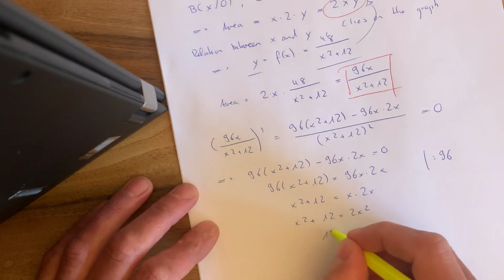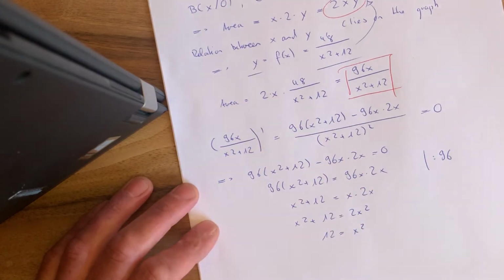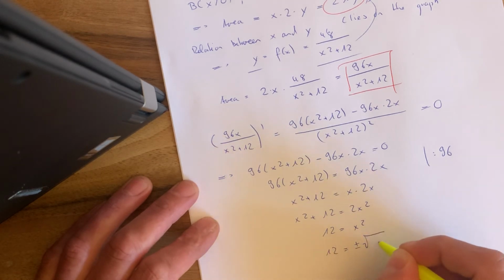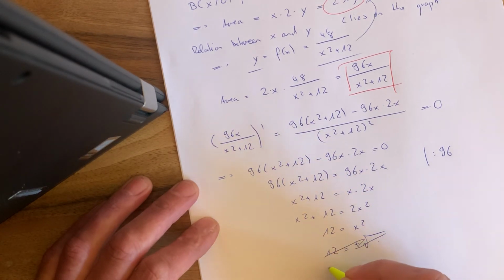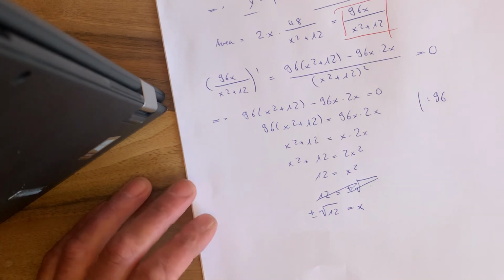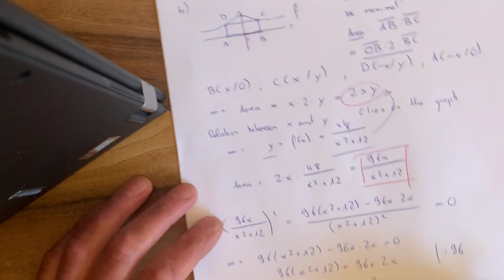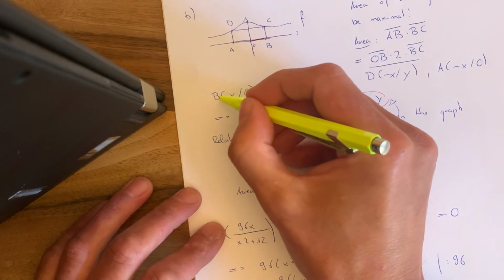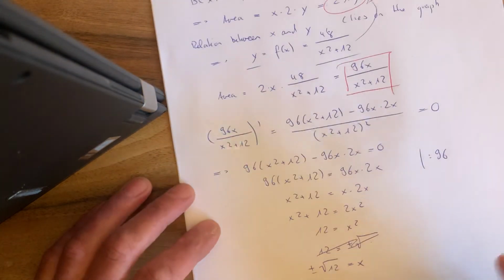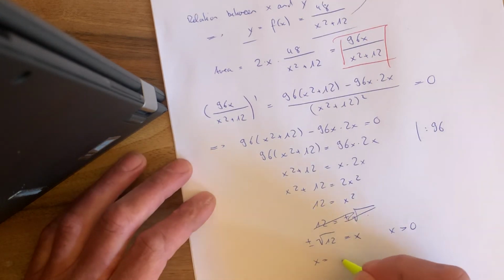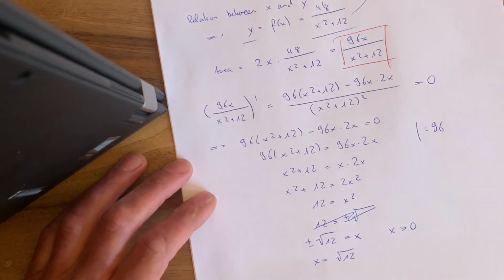Now, this means 12 equals x squared, so this means that plus minus the square root of 12 equals x. So, and with this we're done. We have assumed from the very beginning, since x is the x-coordinate of B here, that x has to be positive. So x equals the square root of 12.